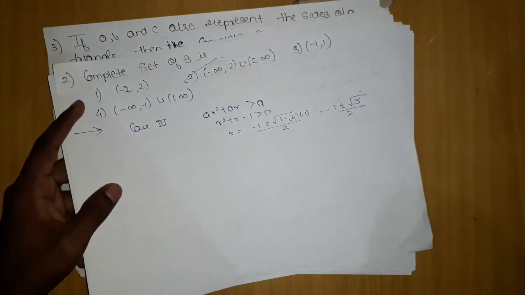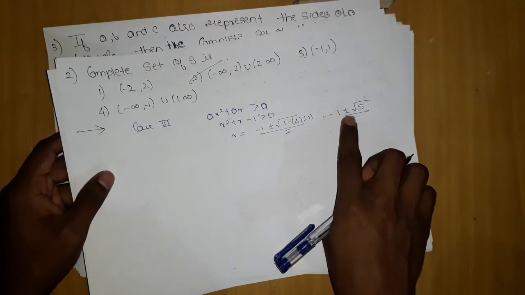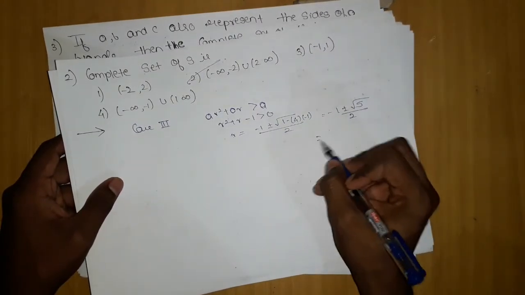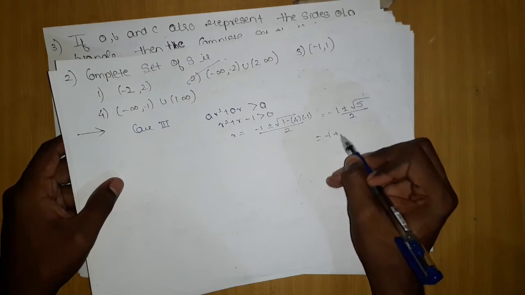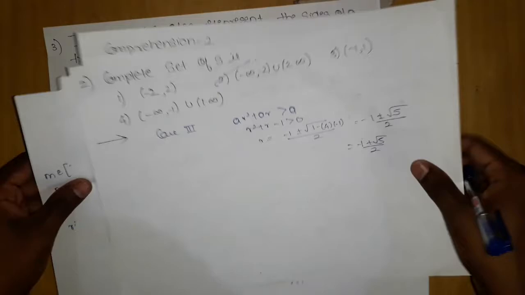So here -1 minus under root 5 by 2 will be rejected, and the only one included will be -1 plus under root 5 by 2, which will be positive. So we got two sets.